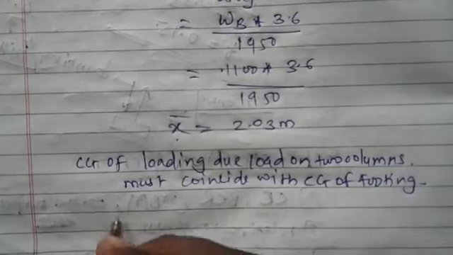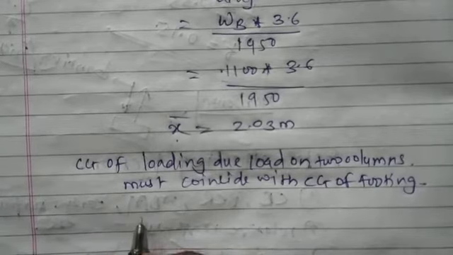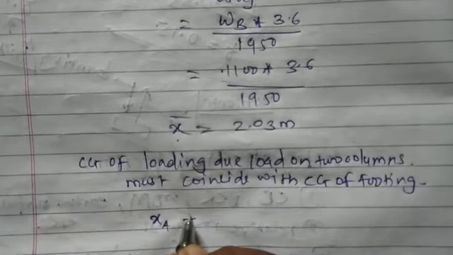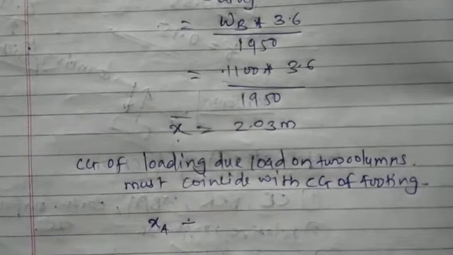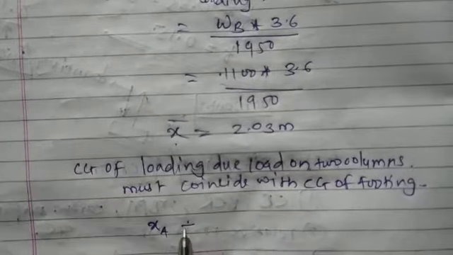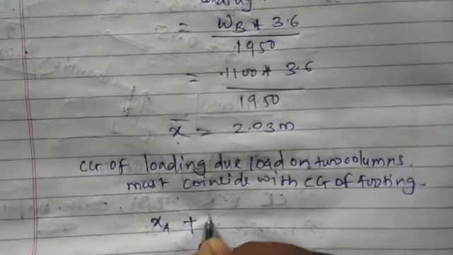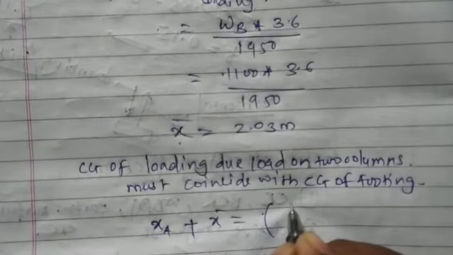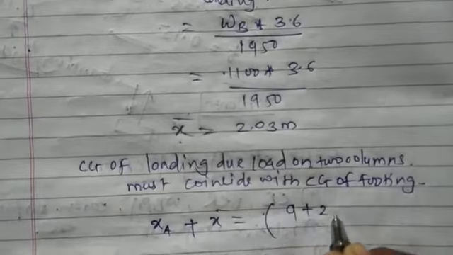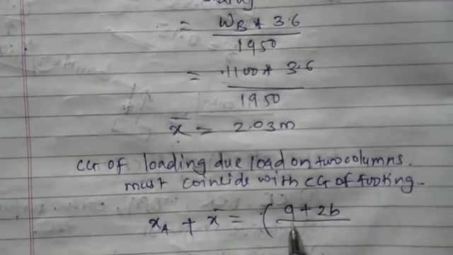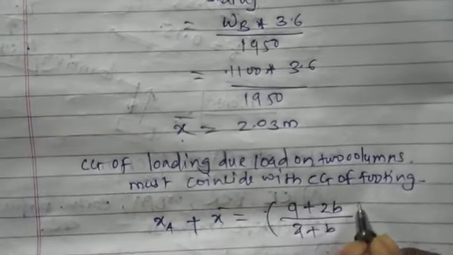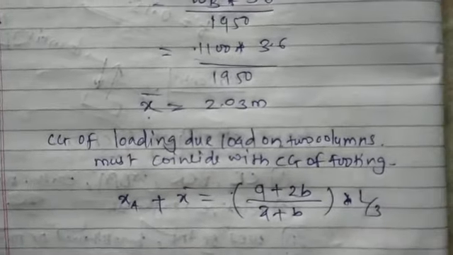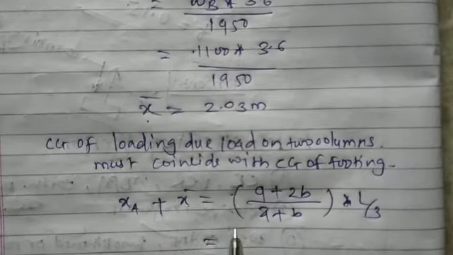In order to satisfy this condition, the projection of the footing on the side of column A, XA, plus X bar should be equal to the CG of the footing, which is calculated by (A plus 2B) divided by (A plus B) into L by 3. This is the formula for the CG of a trapezoidal area.